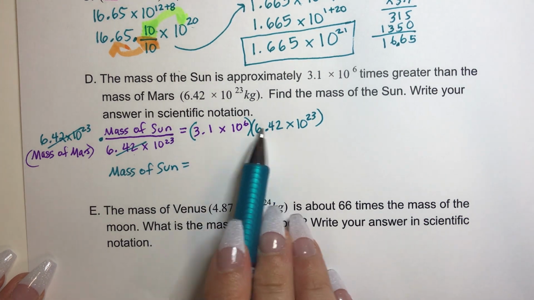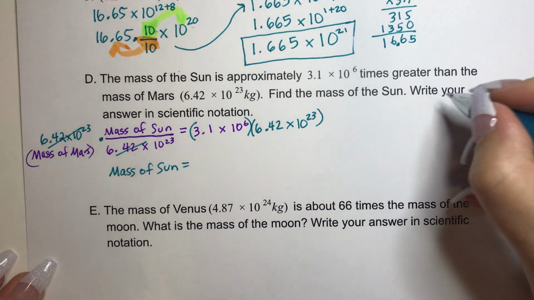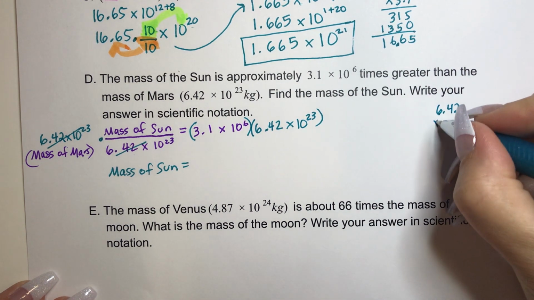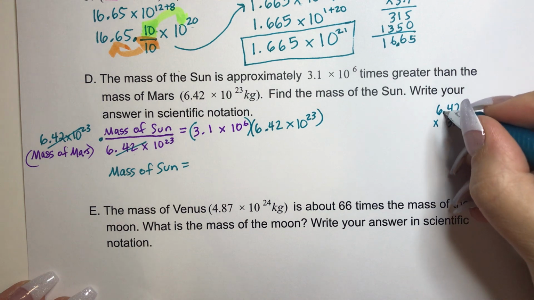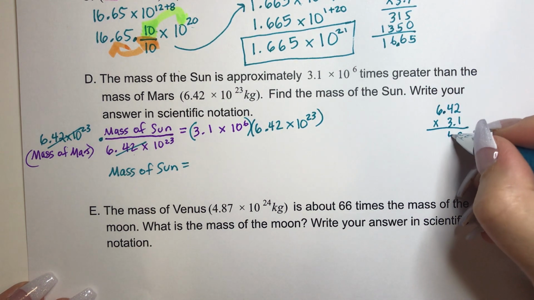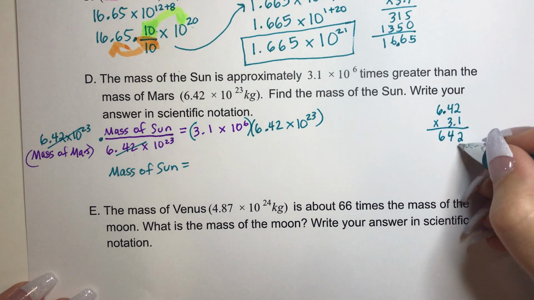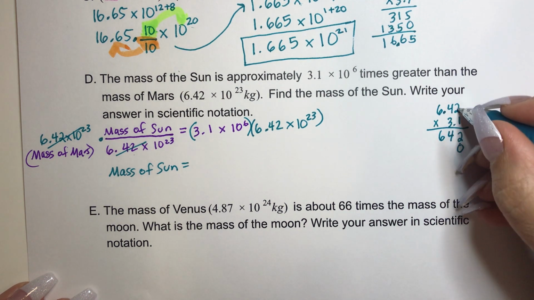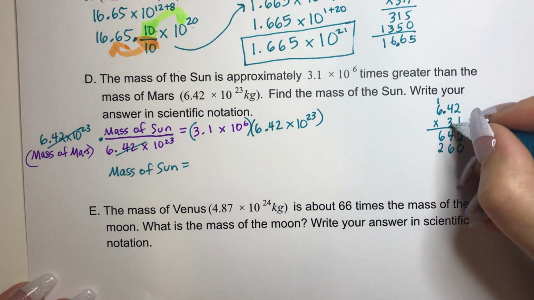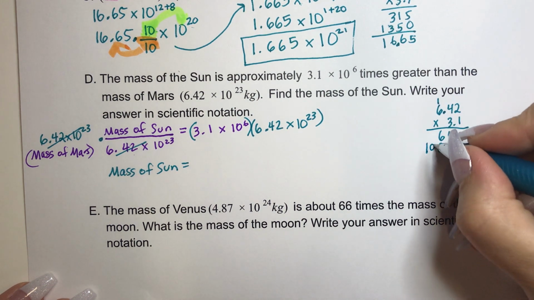So we have to multiply these together first, right? So we're going to go over here to the side, 6.42 times 3.1. And I'm going to do the multiplication. 1 times 2 is 2. 1 times 4 is 4. 1 times 6 is 6. And then I go to the 10 spot, so I'm going to put a 0. 3 times 2 is 6. 3 times 4 is 12. Write the 2, carry the 1. 3 times 6 is 18, plus 1 is 19.